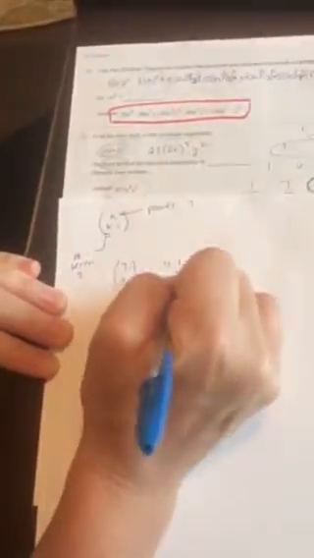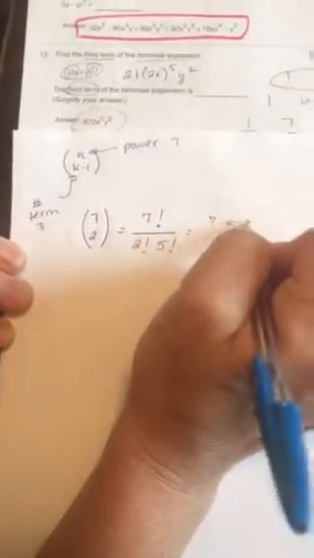If you're not sure what this looks like, definitely you can put it in a calculator, but it's not that hard. So let me show you how it works. 7 choose 2 just means 7 factorial over 2 factorial times 7 minus 2 factorial, which is 5 factorial. Now, what does factorial mean? The factorial means this: 7 times 6 times 5 times 4 times 3 times 2 times 1. Again, your calculator can handle all of this. The 2 factorial just means 2 times 1.